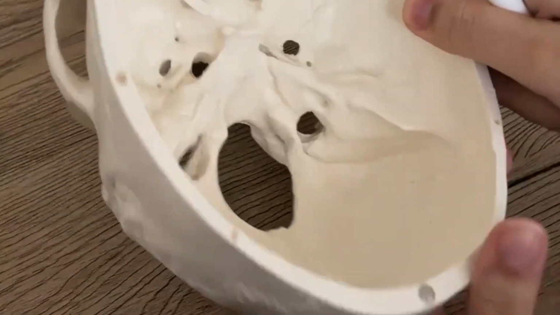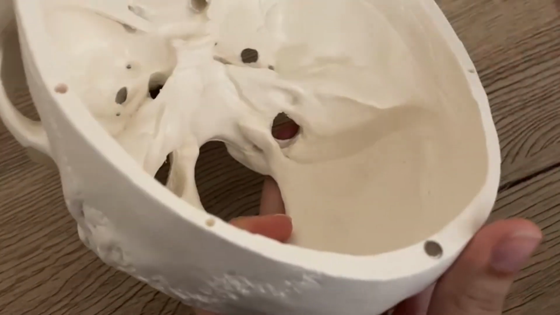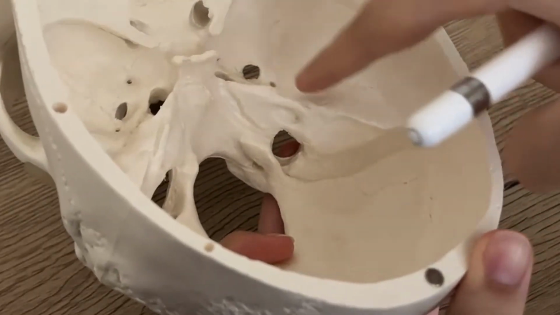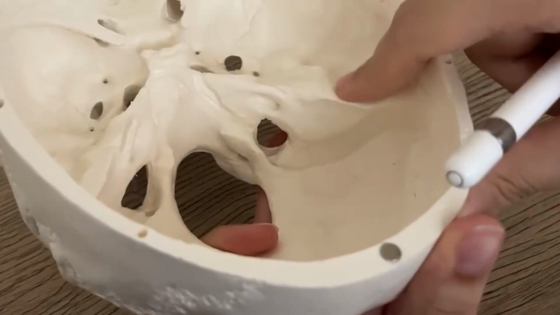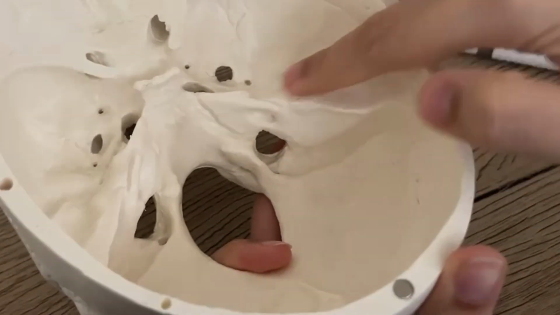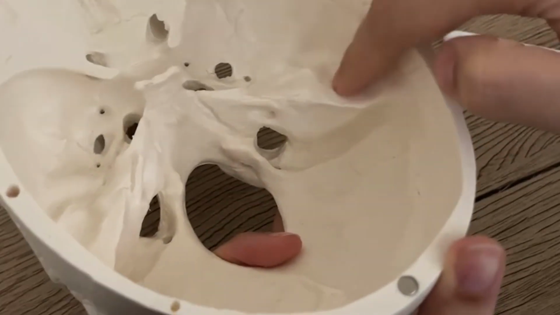The petrous bone itself, I'll turn it like this so you can see it more properly. This is the trigeminal impression where the trigeminal nerve will be. You will also see that there is this huge eminence. Can you see this huge eminence? Eminence means something that is raised. This is known as the arcuate eminence.